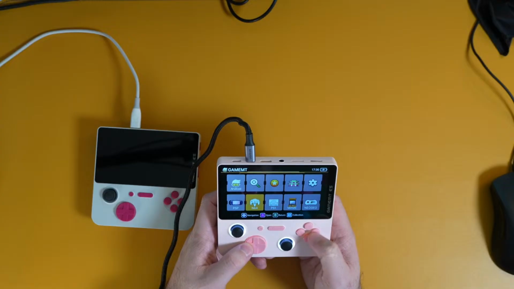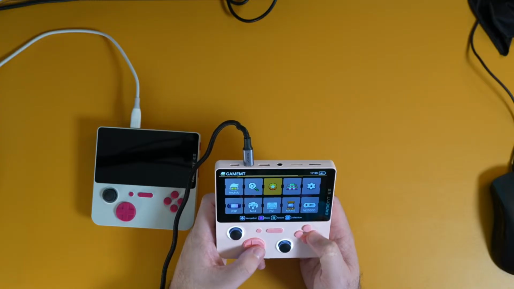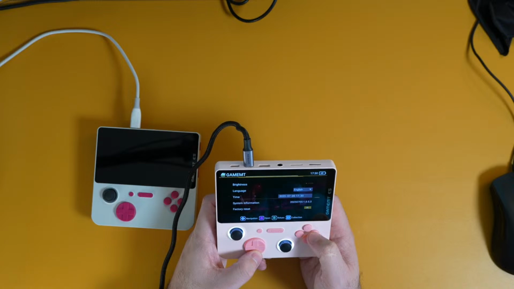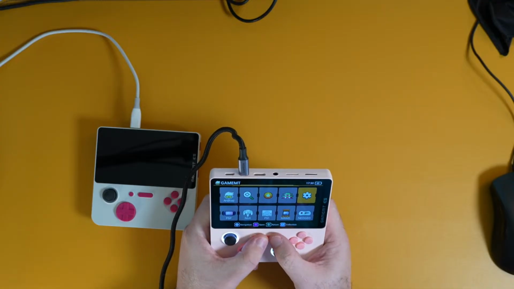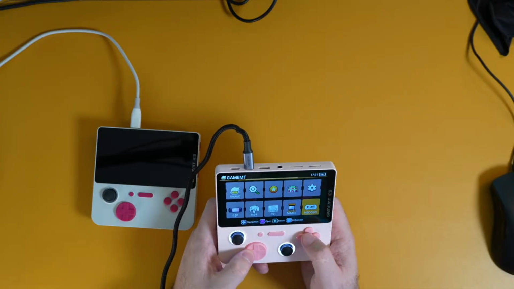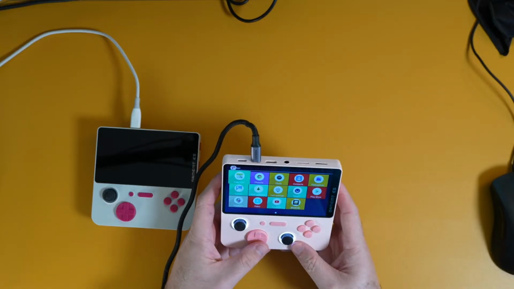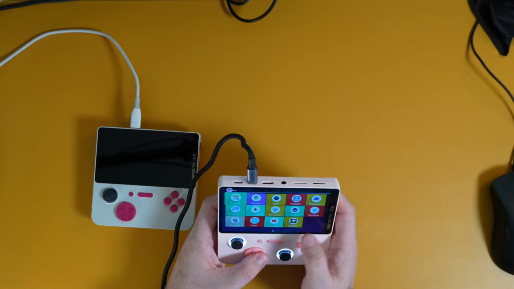Oh, this one can actually do PSP games. I would like to turn off this clicking sound. I hate it. Oh, Android. Okay. Is it touch? It's not touch.